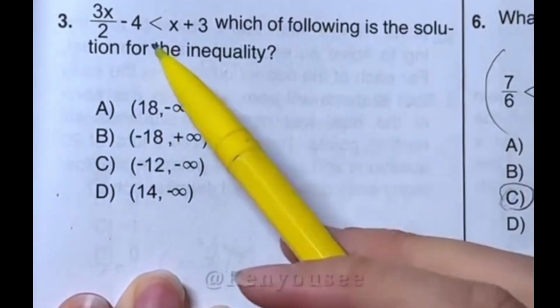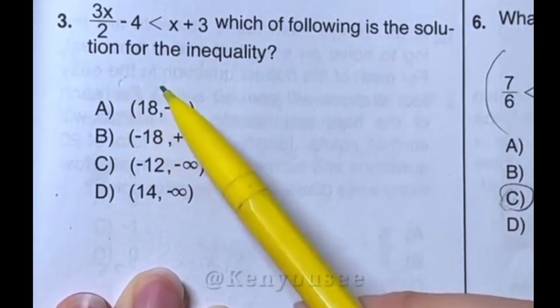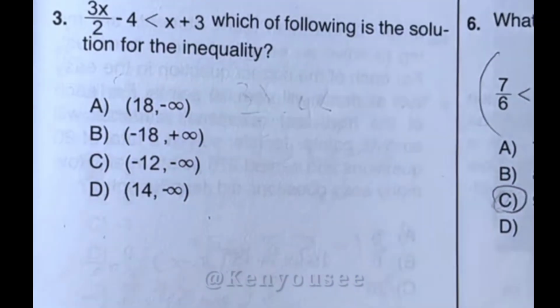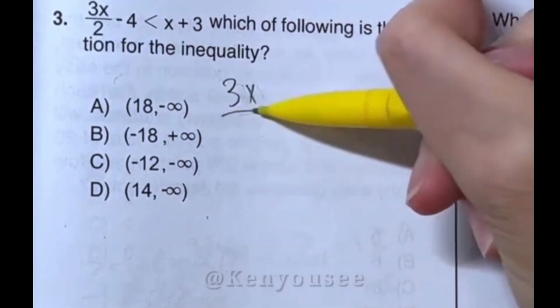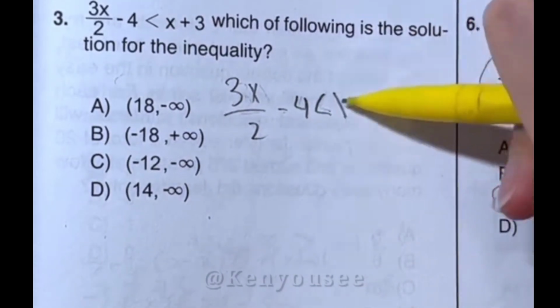3x over 2 minus 4 is less than x plus 3. Which of the following is the solution for the inequality? Let me rewrite it over here. We have 3x over 2 minus 4 is less than x plus 3.